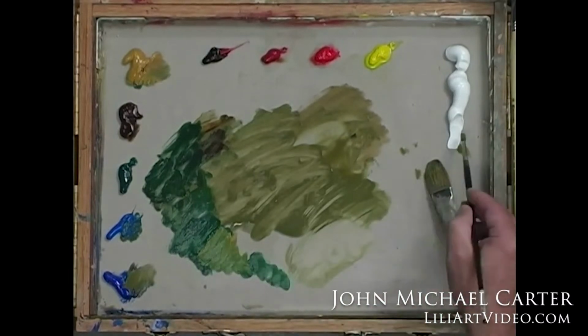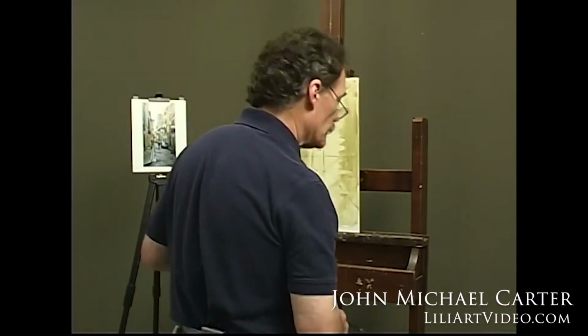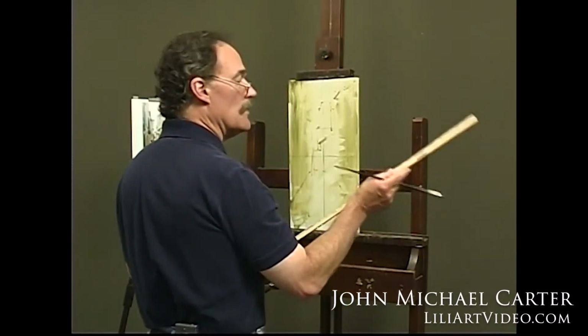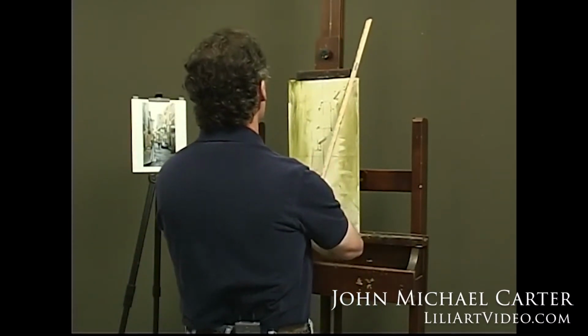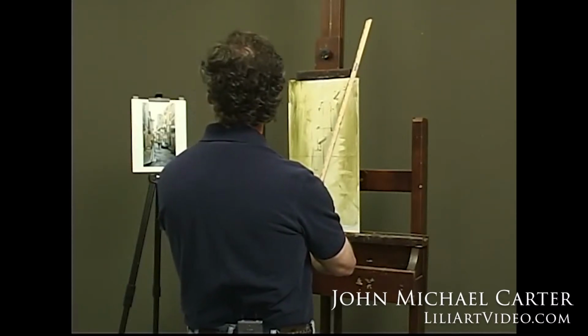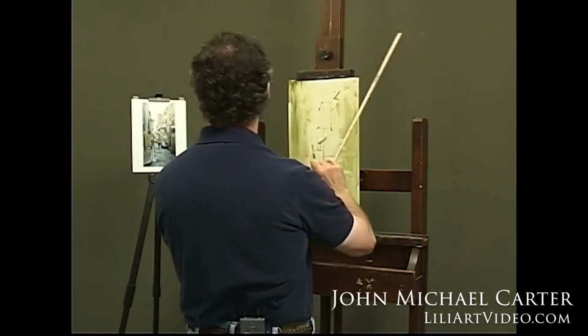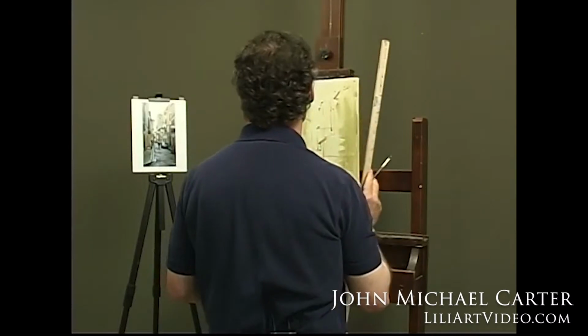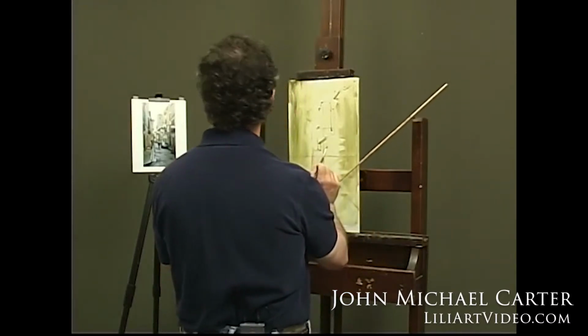So I've got a broad mixture here. I'm even going to add just a touch of white to that last mixture. So I have a fairly pale mixture, but we still have quite a bit of turpentine in that, so it's still relatively transparent. Now I'm going to use my yardstick maul stick here to help keep my hand steady. And I'm going to concentrate very hard on these first applications of paint, or these first considerations in terms of the drawing.